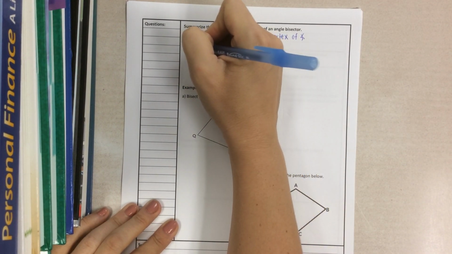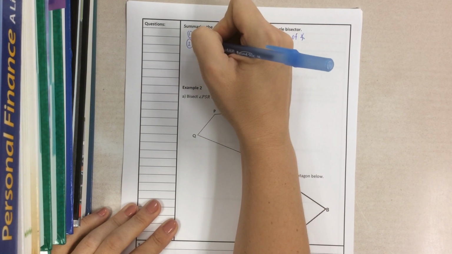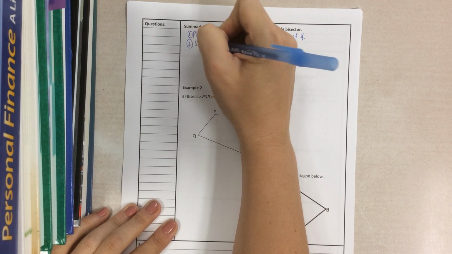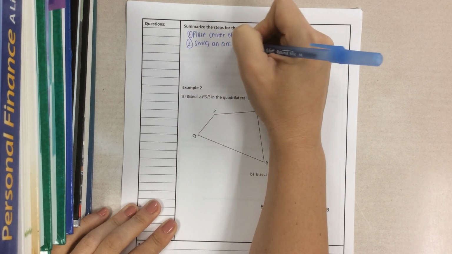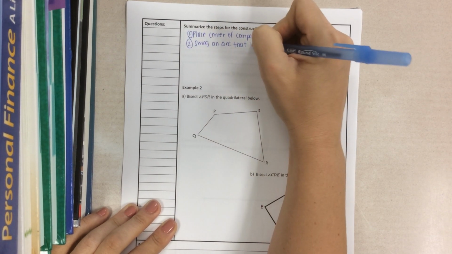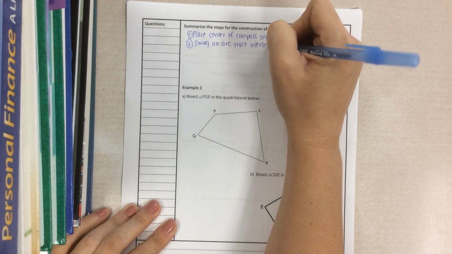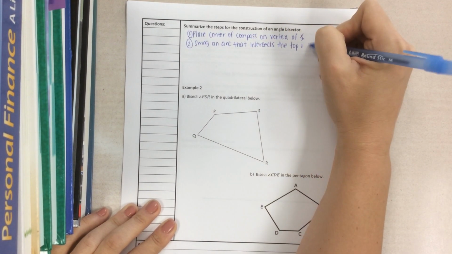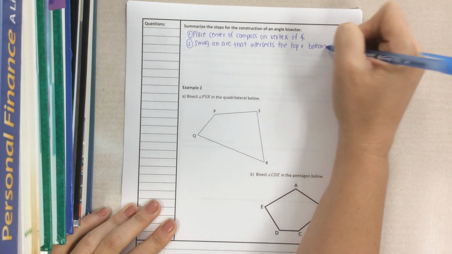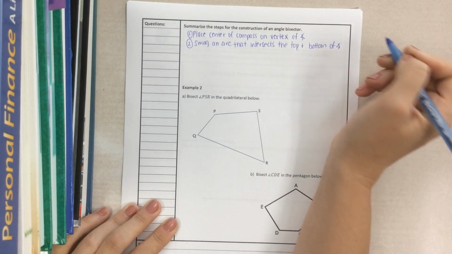Step 2 is we're going to swing an arc that intersects the top and bottom of the angle.